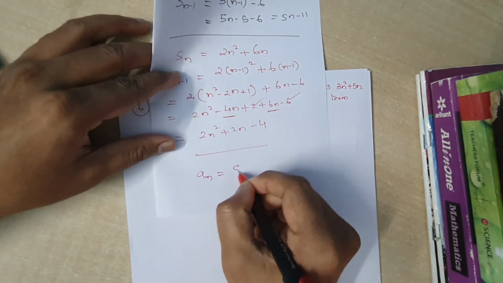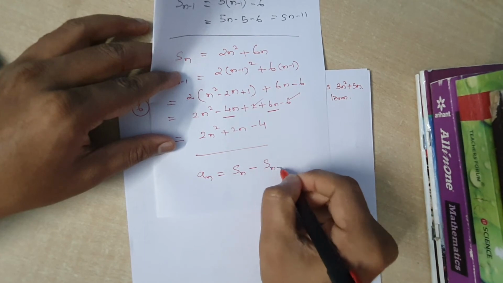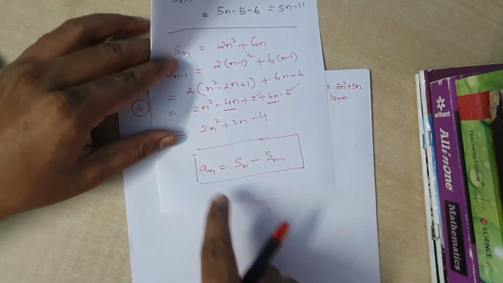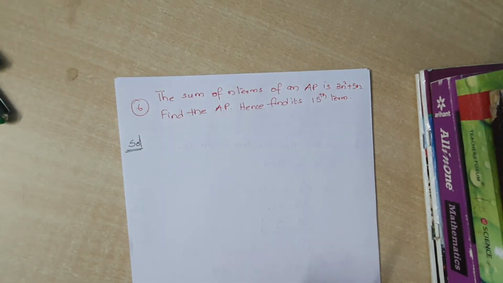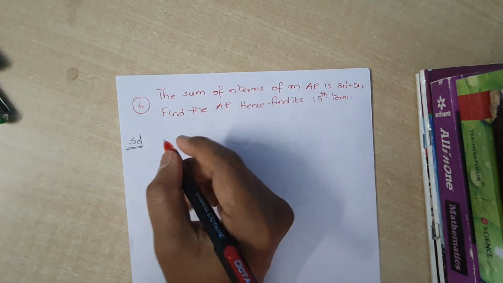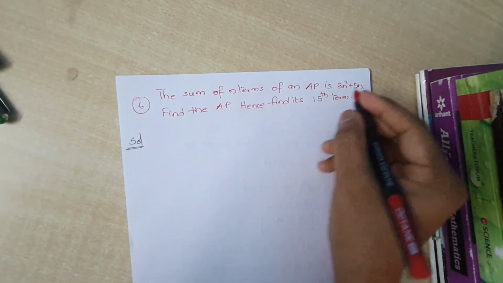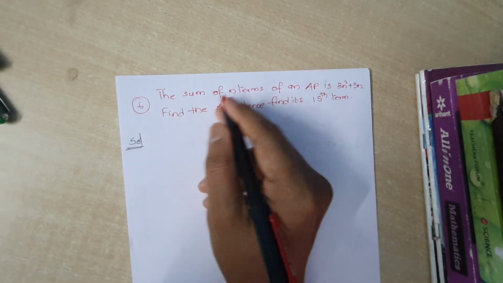An is equal to Sn minus Sn minus 1. So we are going to apply this formula. Okay, come on. So here what we have, Sn, sum of n terms.